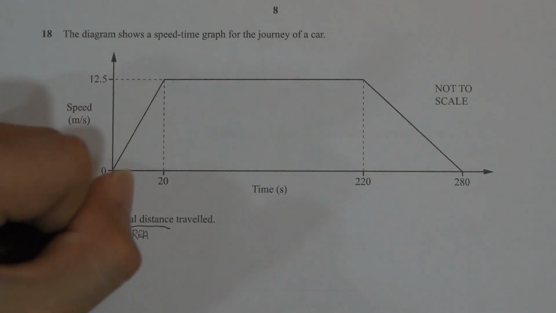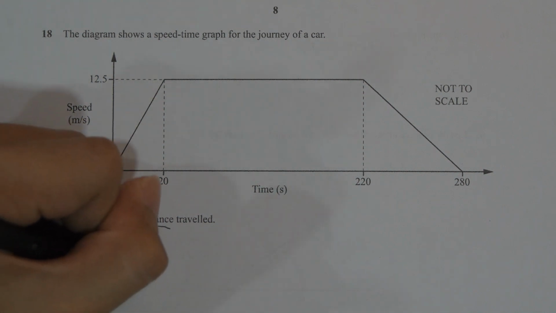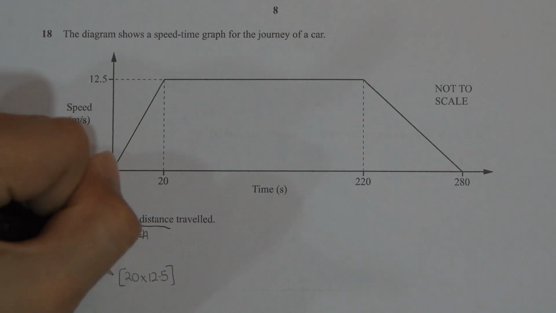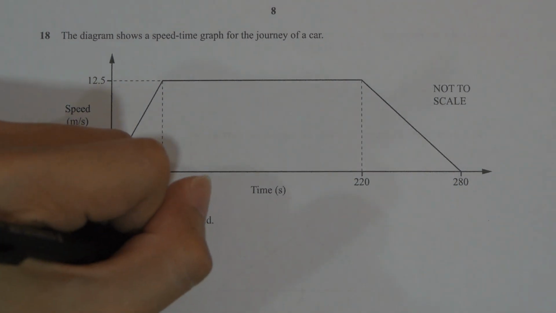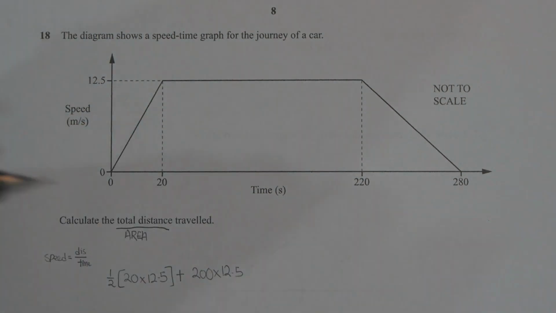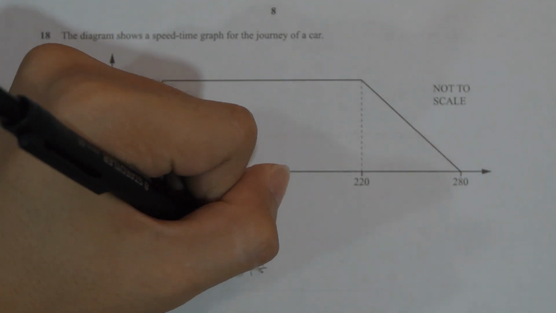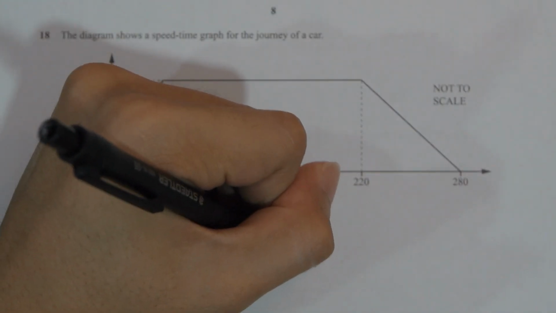So for example, the first triangle, it will be 12.5 times 20 times half, and then the rectangle is 200 times 12.5, and the last one will be 60 times 12.5 times half.